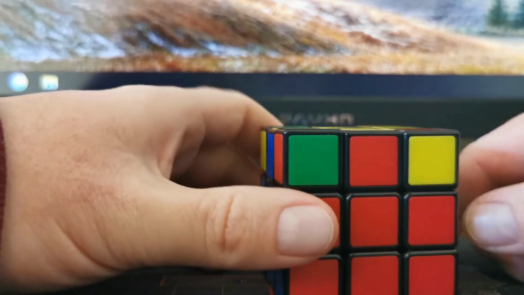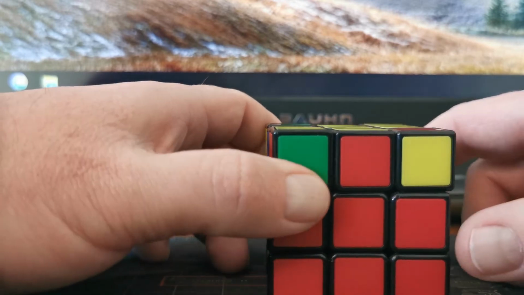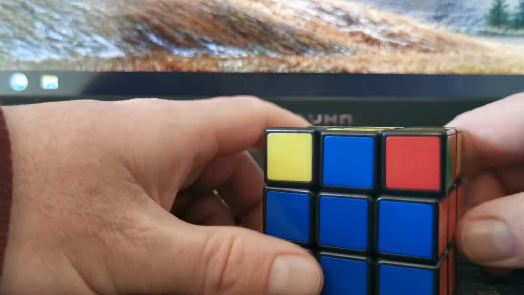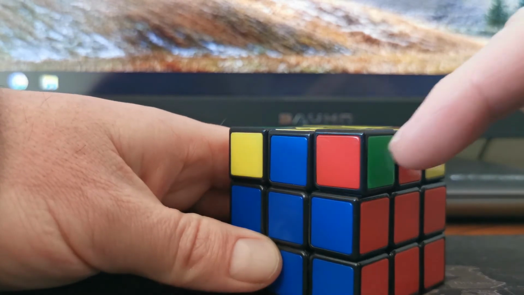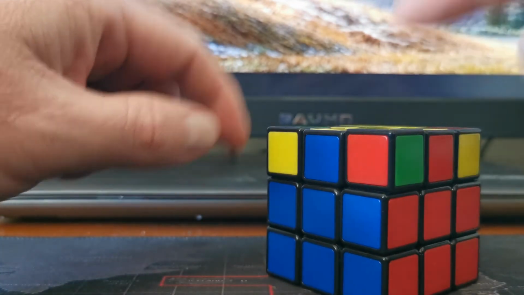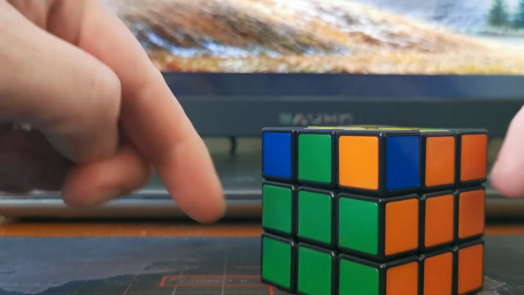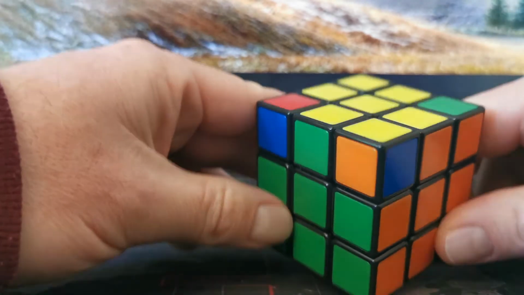Right, step 6. We're going to get the corners into the correct place. So you can see, oh look, I've got a yellow corner. It's the wrong place because it's red and green, and it should be red and blue. Okay, so that's in the wrong place. Another one over here, blue and orange. Well, it should be green and orange, so again, in the wrong place, right?